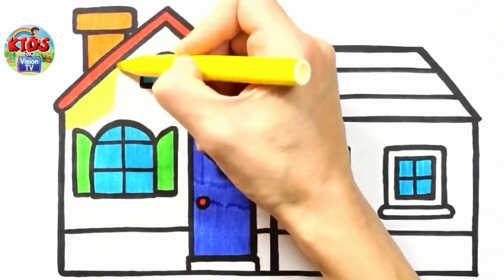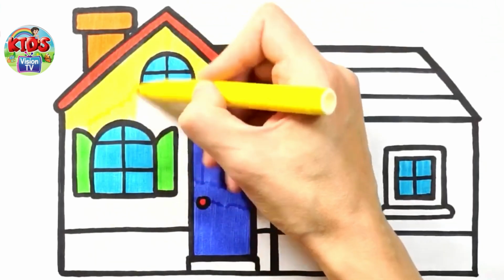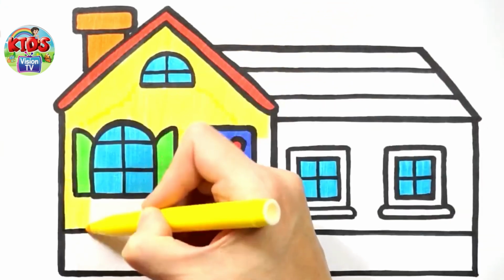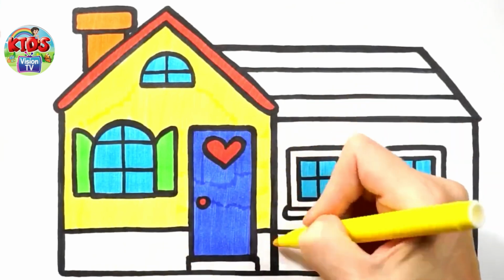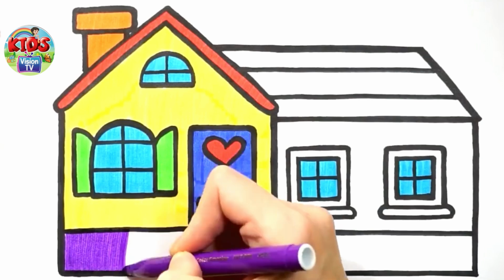I am coloring a yellow color in front of the house. I am coloring a purple color into down of the house.